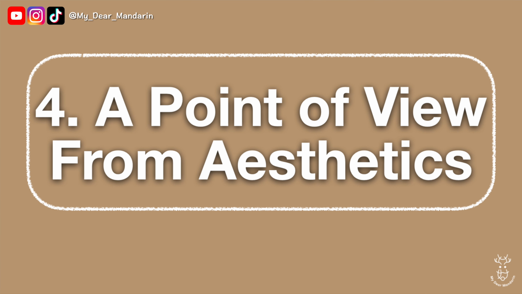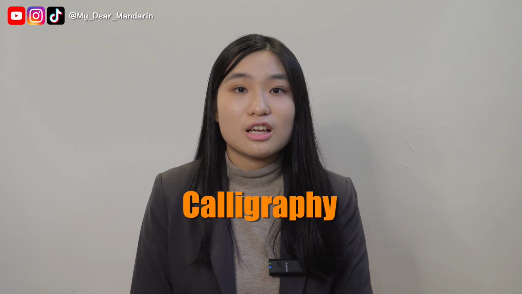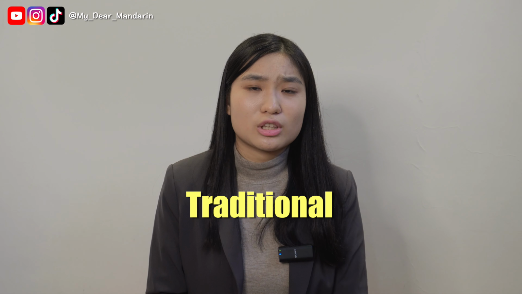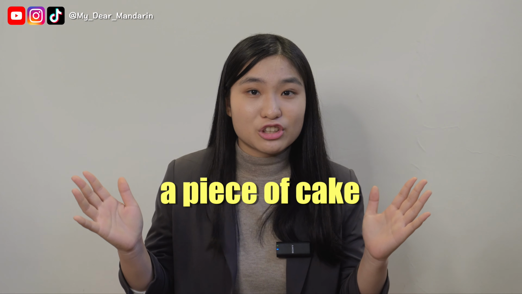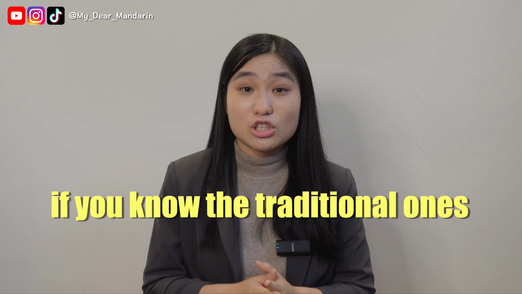Number 4, a point of view from aesthetics. Some people consider Mandarin characters as a form of art, just like calligraphy, which means 书法 in Mandarin. But these features are only found on traditional Mandarin characters. The simplified version got rid of many elements of the characters for the sake of simplicity. I know it's going to be more challenging learning traditional Mandarin characters, but if you could master the traditional ones, then the simplified version is gonna be a piece of cake for you. You can know the simplified characters in a minute if you know the traditional ones.